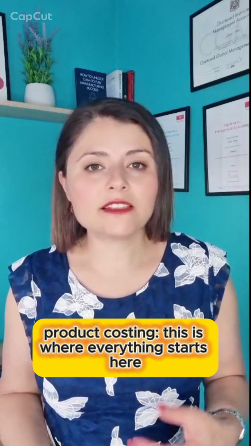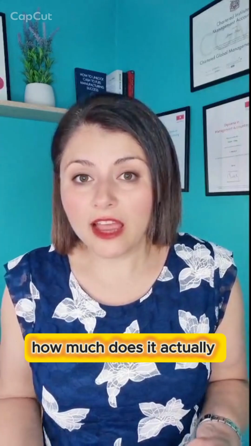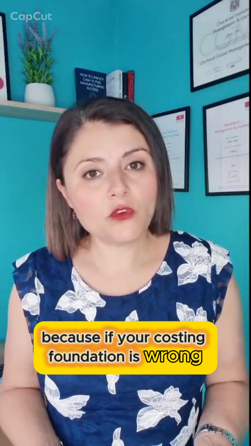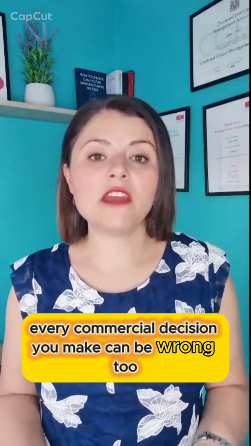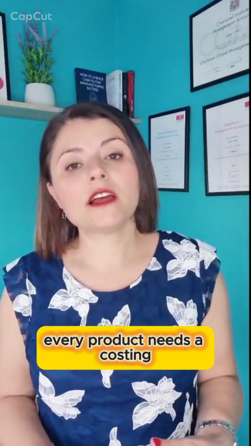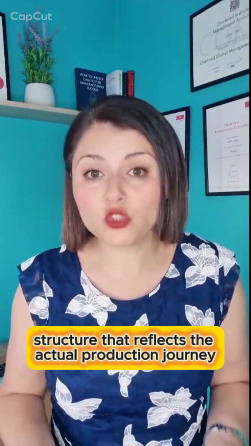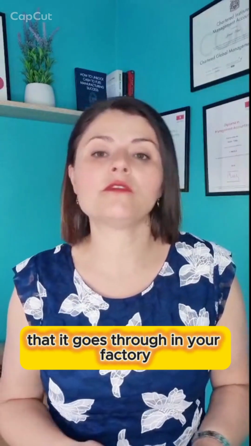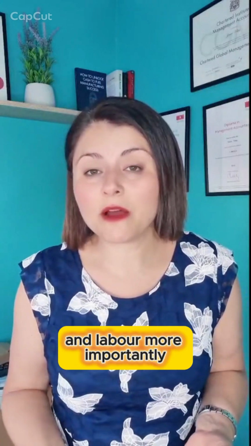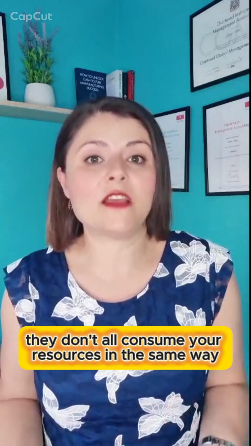Product costing, this is where everything starts. How much does it actually cost you to manufacture one unit? Because if your costing foundation is wrong, every commercial decision you make can be wrong too. Every product needs a costing structure that reflects the actual production journey that it goes through in your factory. Because products don't just consume materials and labor. More importantly, they don't all consume your resources in the same way.